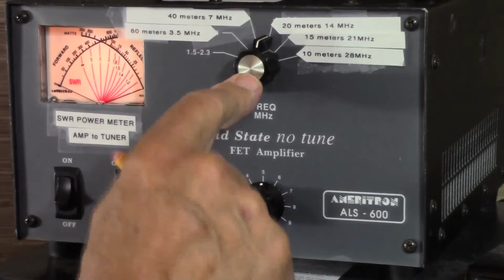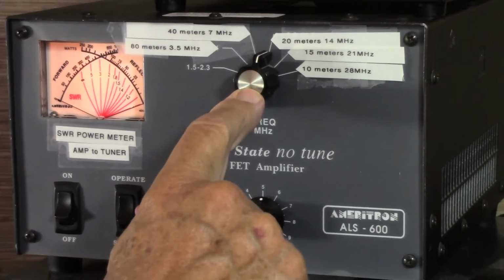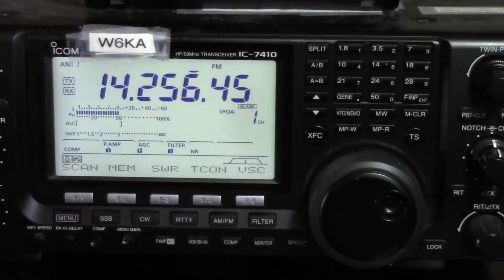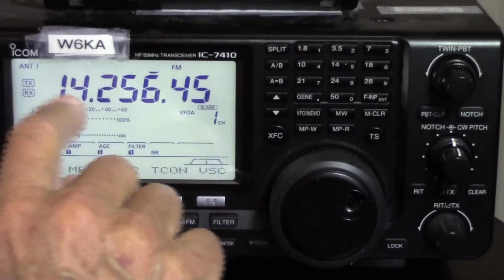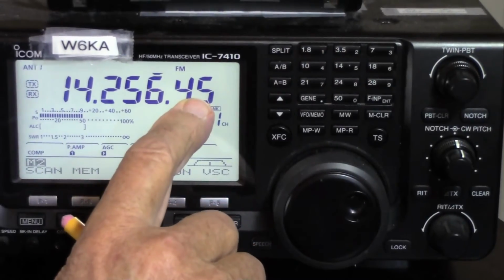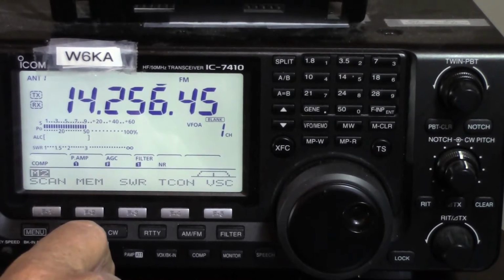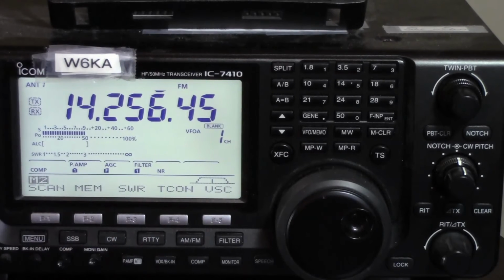Also make sure that the rotary switch on the amplifier is on the band that you want, and that it matches the frequency. For instance, on 20 meters, you should have pushed 14, and this frequency should say 14. Be sure that they're the same. There's a 14 here and 14 there.